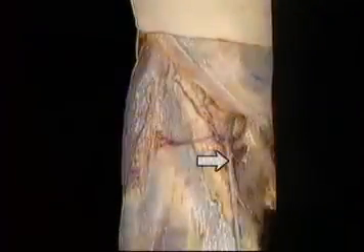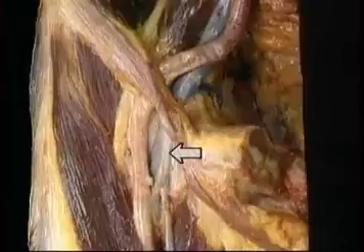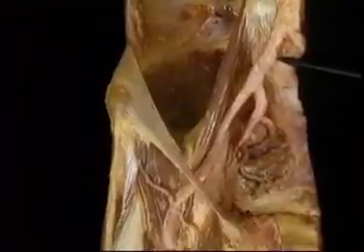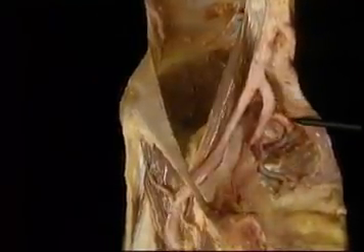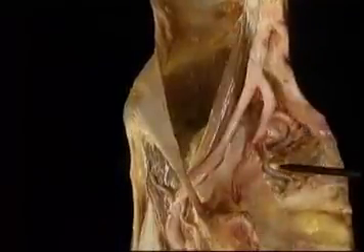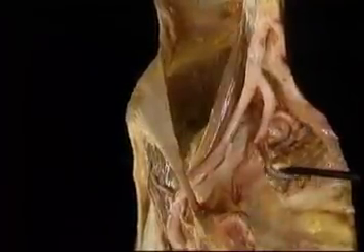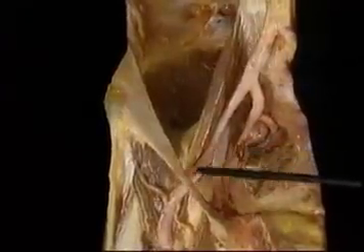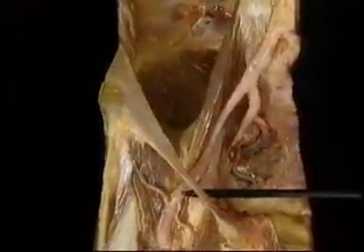Here's the long saphenous vein and the femoral vein, becoming the external iliac vein. Here's the common iliac artery, the internal iliac, giving off the superior gluteal and inferior gluteal arteries. Here's the external iliac, becoming the femoral artery.